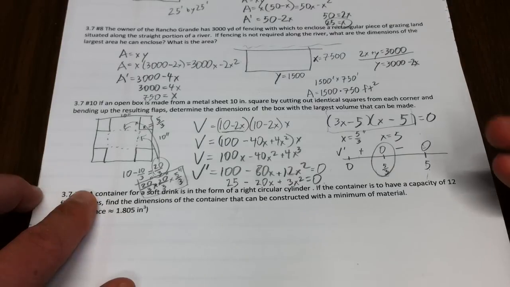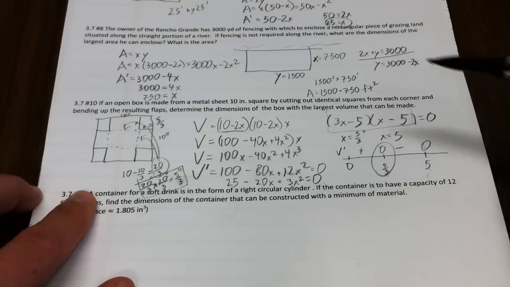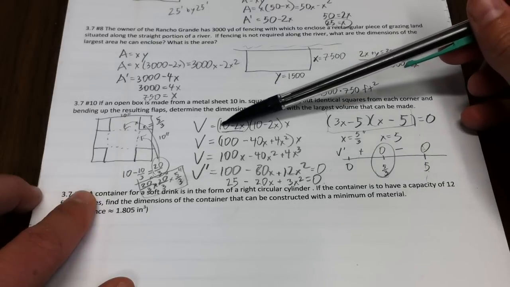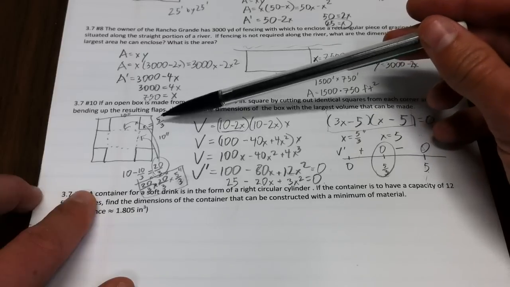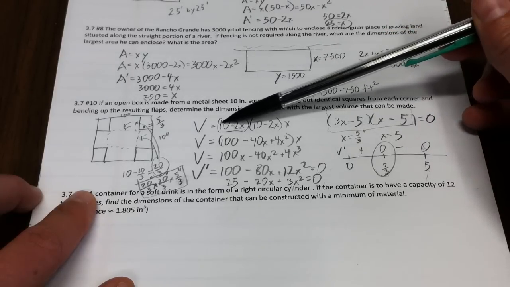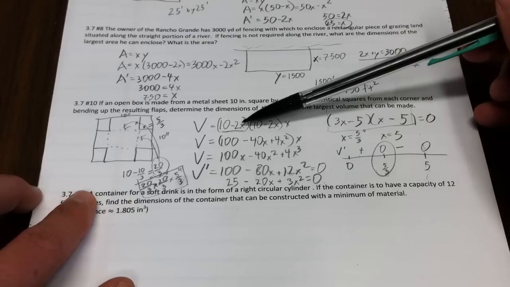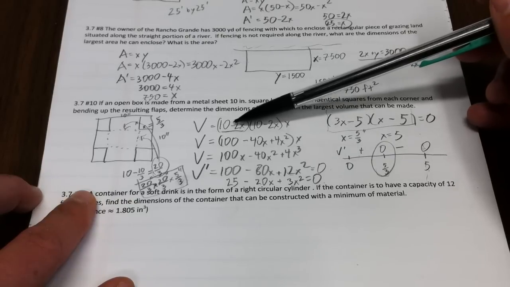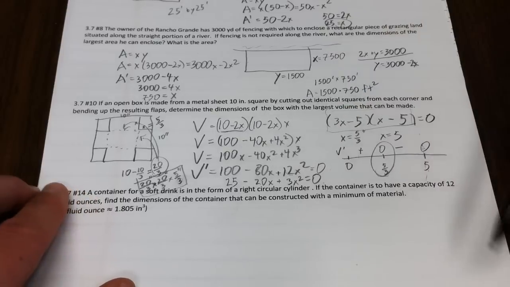Let's see. So that's the dimensions that would create the box of greatest volume. Let me just make sure that I'm doing that calculation correctly. So x is 5 thirds inches. Then 10 minus 2 times 5 thirds, so that is indeed 10 thirds. 30 thirds minus 10 thirds, yes, is 20 thirds.